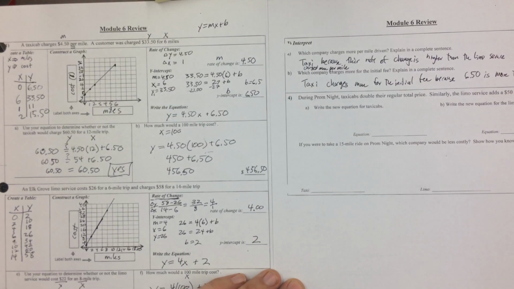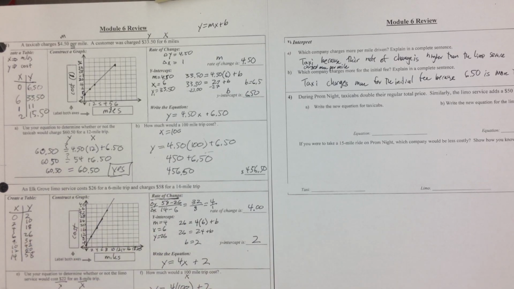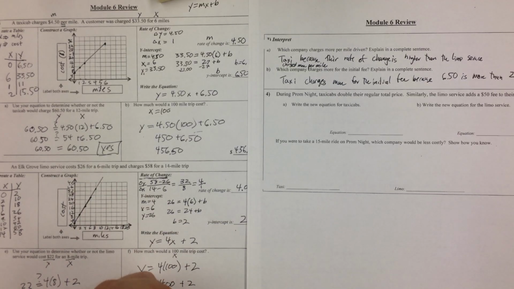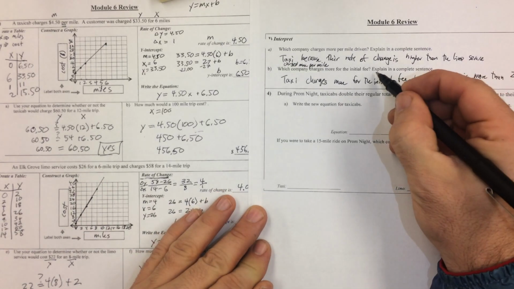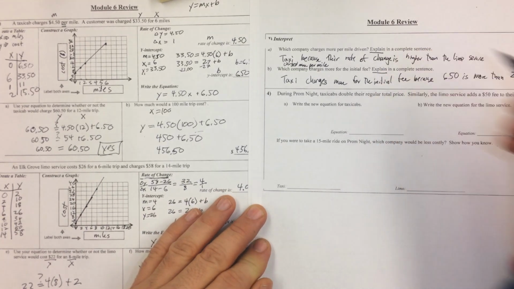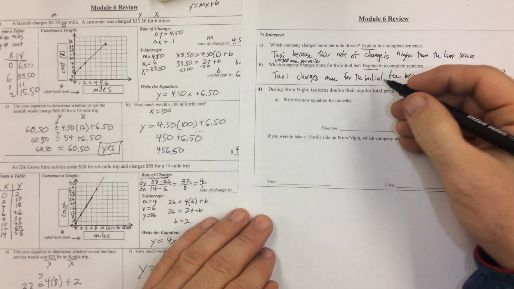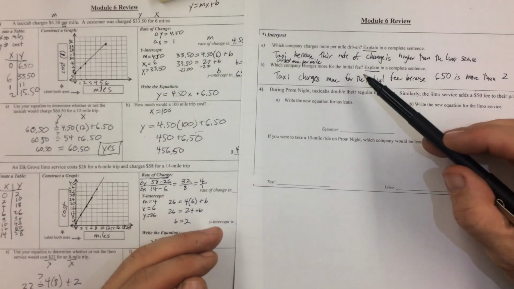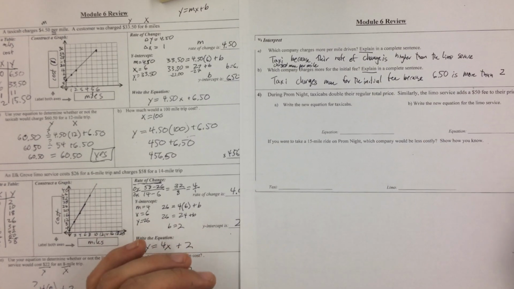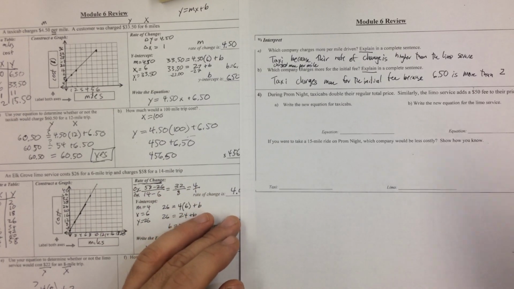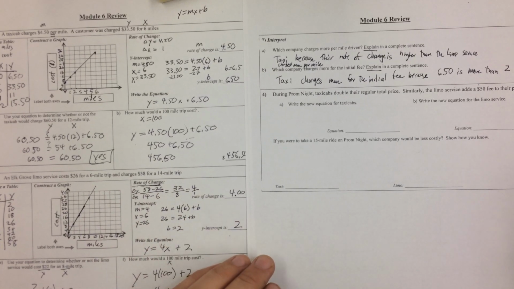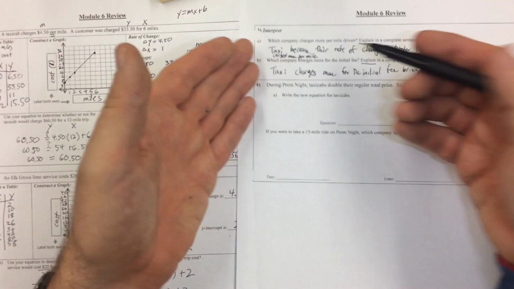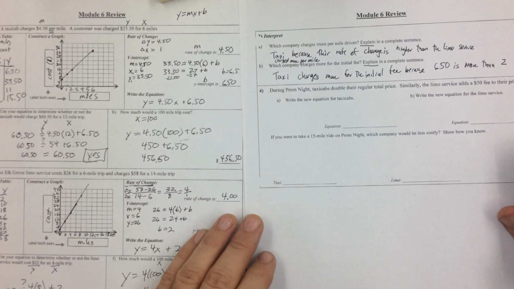So just to be clear, I'm going to be looking for, in these interpretive statements, can you actually make sense of the data you're given? So if you just answer with one word or without any kind of explanation, notice it says explain. So if you just say taxi charges more for the initial fee, that isn't an explanation, that's just an answer. So make sure that when you're explaining, you're actually giving your reasons for it, okay? Not just this is the answer, because that doesn't give the interpretation.